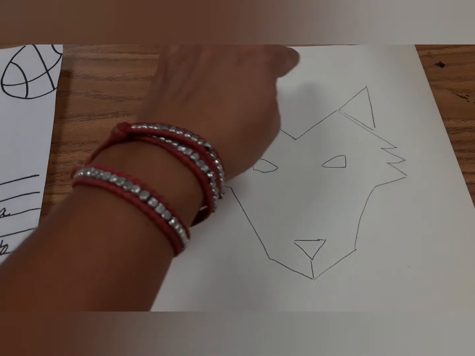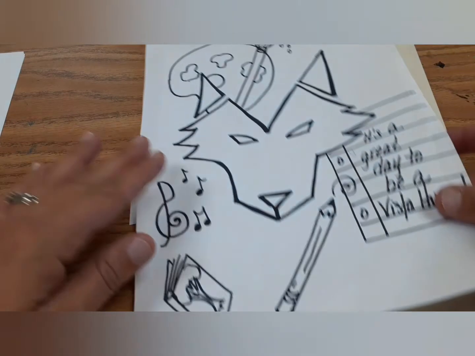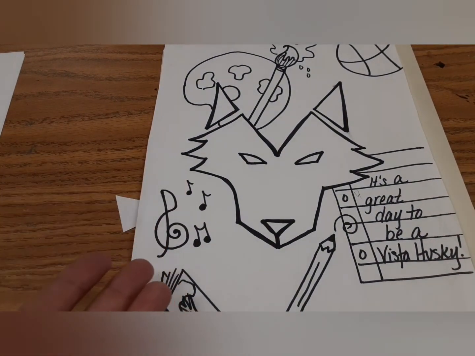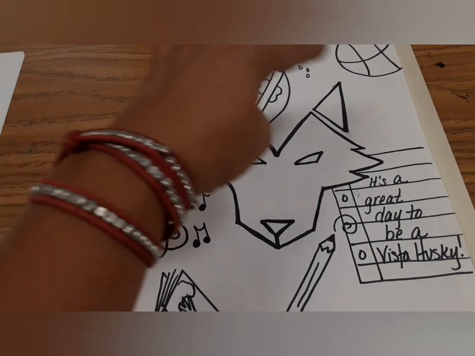Now I'm going to spend the rest of the time brainstorming things about me. What do I like? What do I like to do? Anything that makes me unique. I draw it in the background like this, and I have my finished art piece. After you get to this point, if you want to add color, awesome. If you don't have to, because again, it's an art piece all about you.